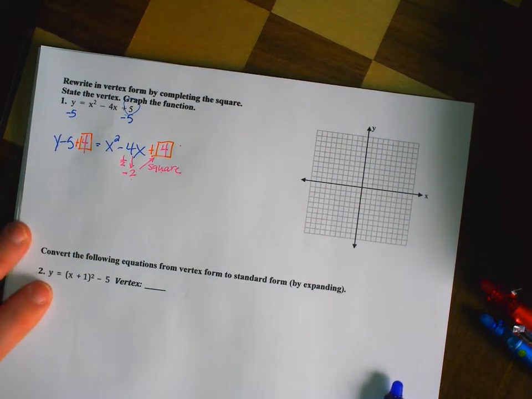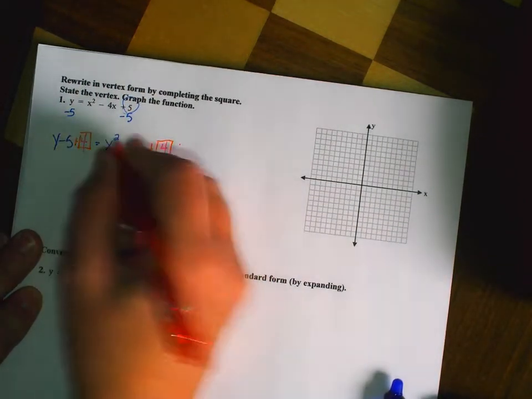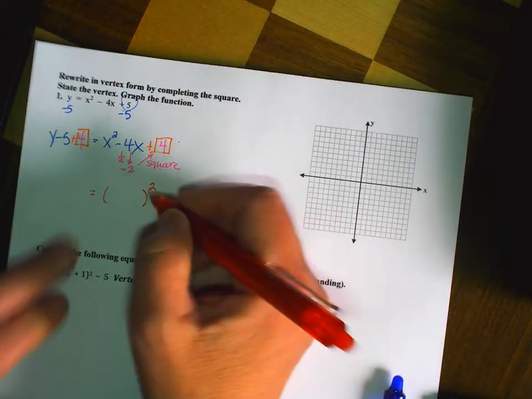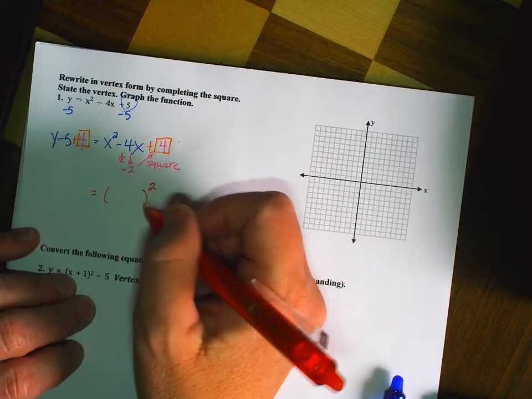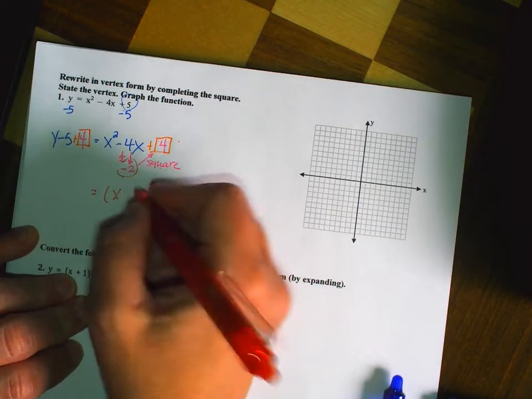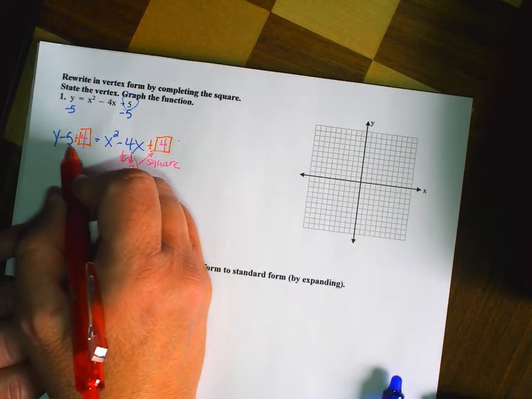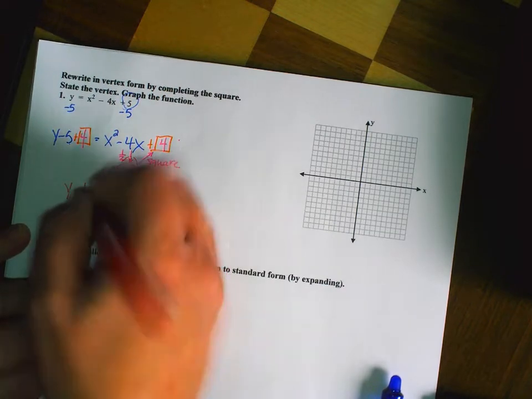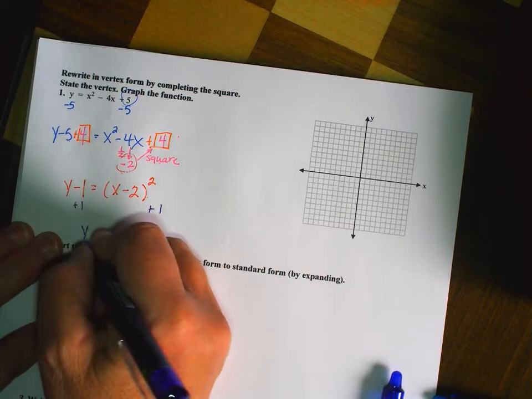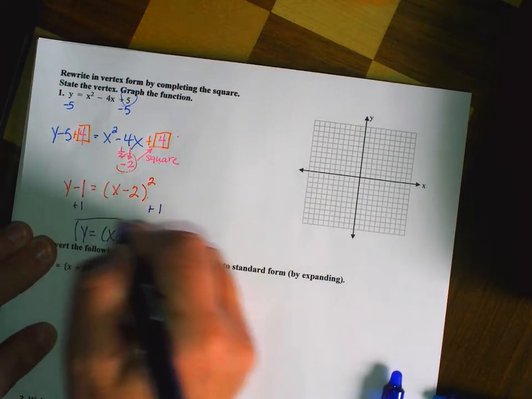Then what that lets us do is this side, this is a perfect square trinomial, and the factored version of it is going to be a parentheses squared. It's going to be 2 of these parentheses. And the fast shortcut way to come up with what goes in there is you put x, and then whatever this half is goes inside, so that'd be minus 2. Over here, I'm going to combine like terms, so I have y minus 5 plus 4, so that's y minus 1. And then I'm going to add 1 to both sides to get the y by itself. I have y equals x minus 2 squared plus 1. And that's my vertex form.